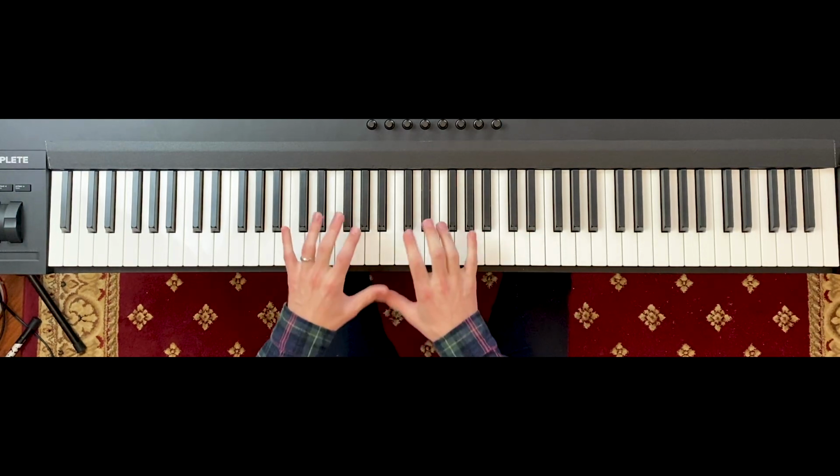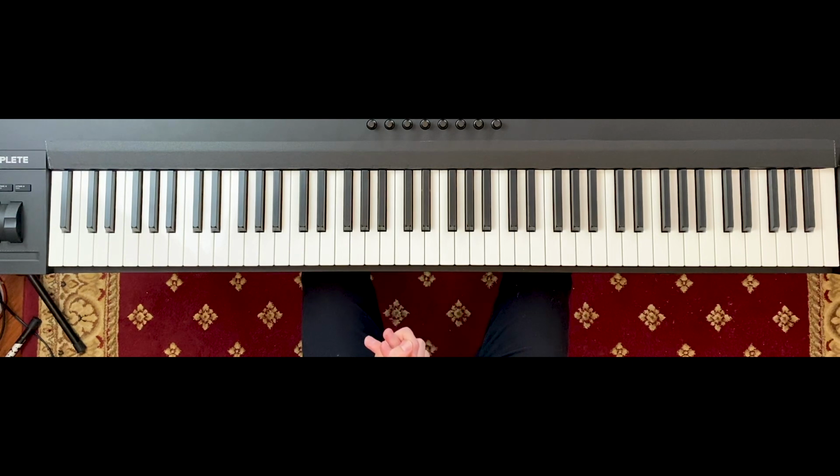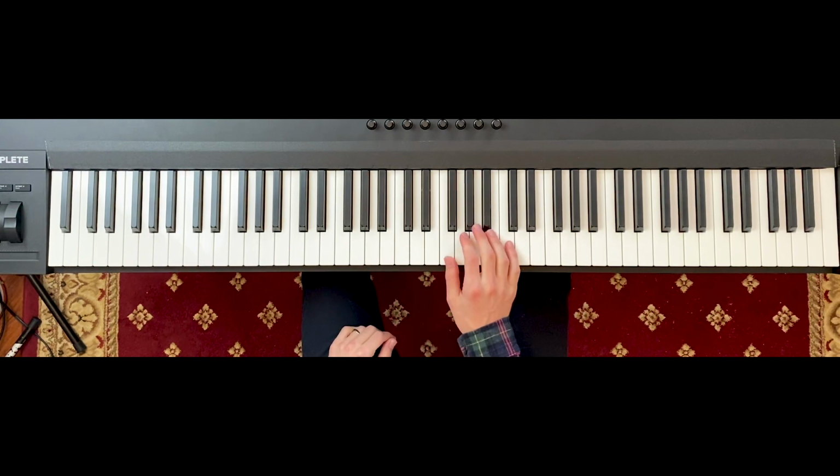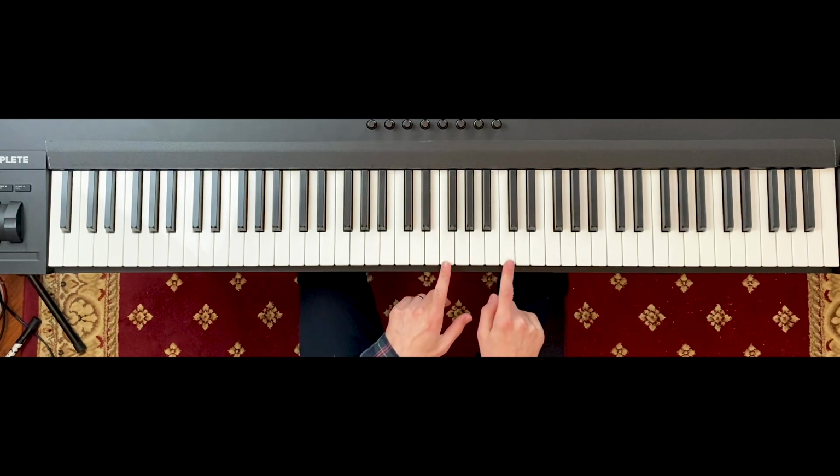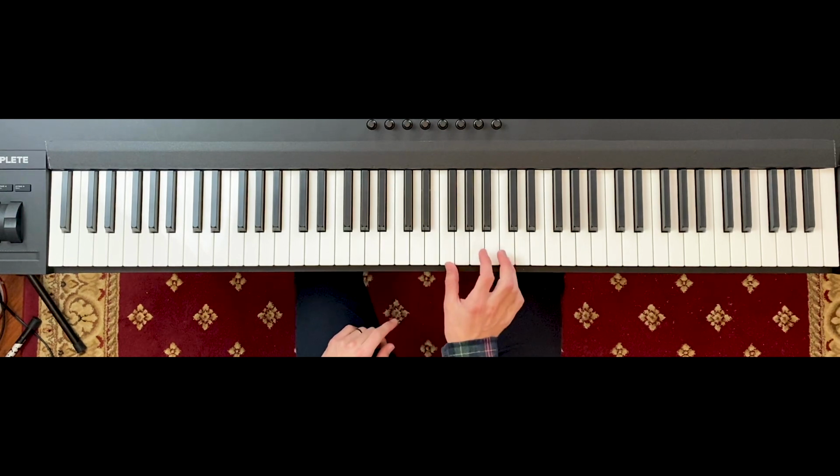Now, of course, what we want to do is we can slowly then expand. Maybe we're only allowed to play 3 notes. We can do F, A flat, and C. Or maybe we can only play notes in a certain range. So any notes between this F and this C.